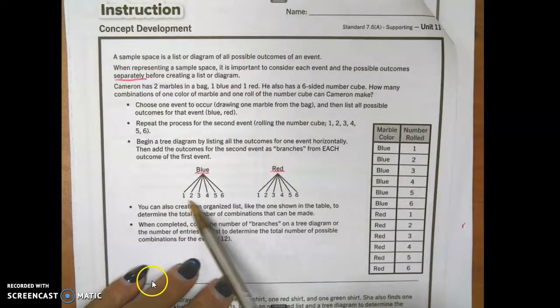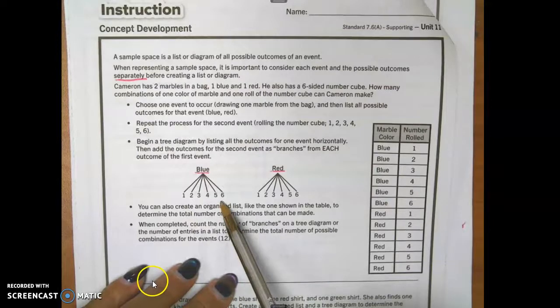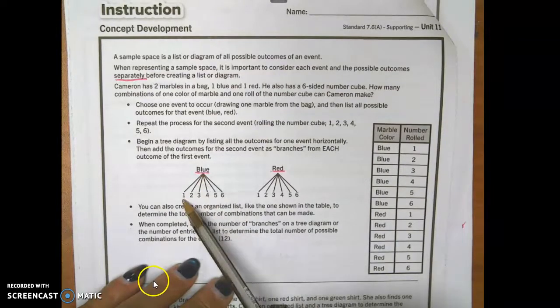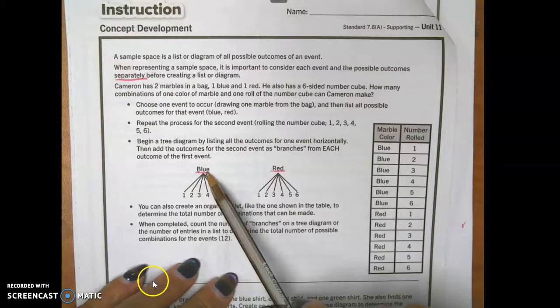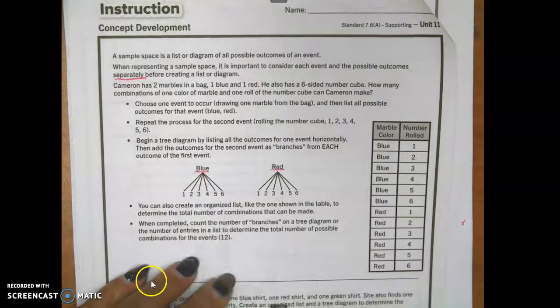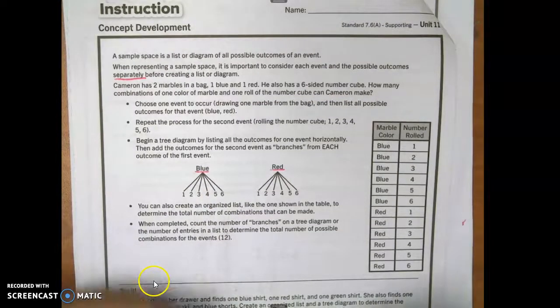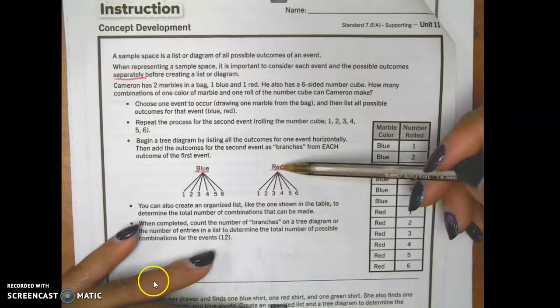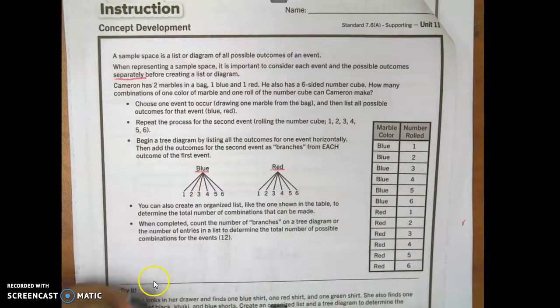Then list the outcomes in branches from each event of the first one. So I can pull a blue marble and roll a 1. I can pull a blue marble and roll a 2. A blue marble and roll a 3, and so on. Then I can do the same thing for red. Red and roll a 1, red and roll a 2. How many total possible outcomes are there?